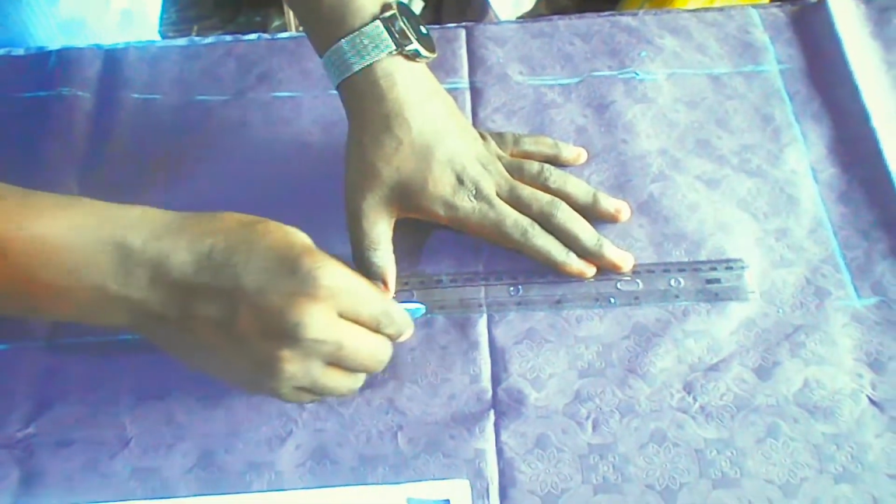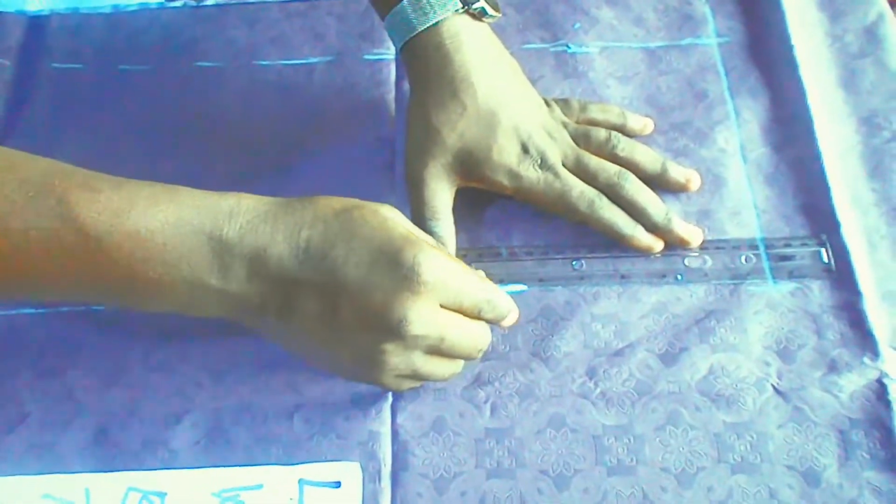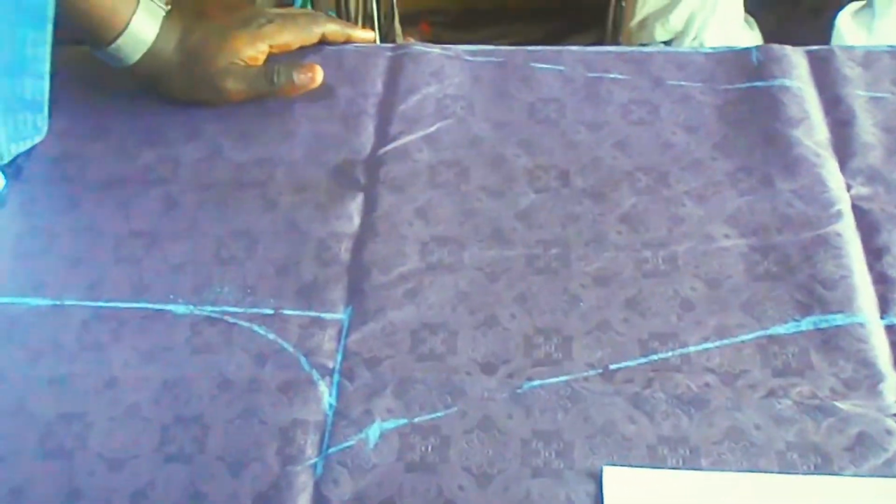As you can see, using your ruler to connect the dots. So this is what we have. In this place where we have this sharp bend, you can quickly correct it a little like this, because the human body is a continuous reduction like that. All right, so this is the front part of the trouser for this particular client. We are going to quickly cut it. Please, I want you to observe how I'm going to be cutting it.